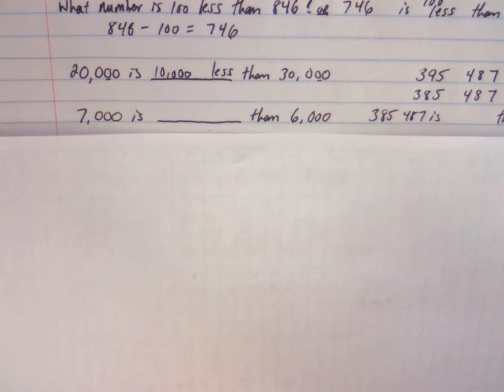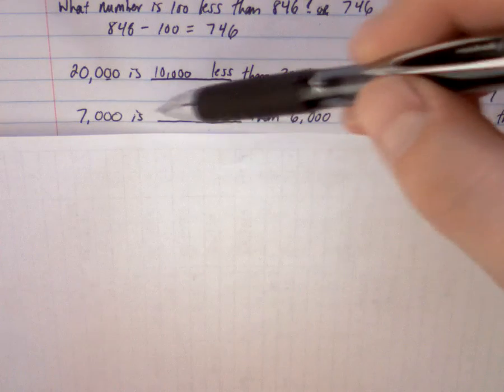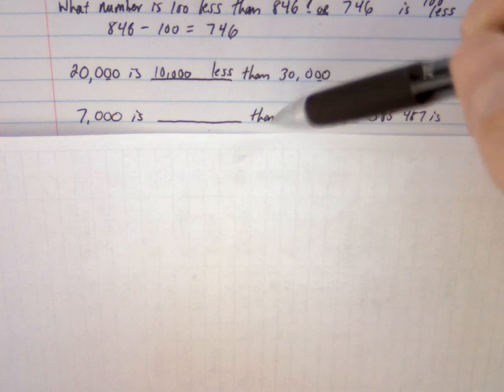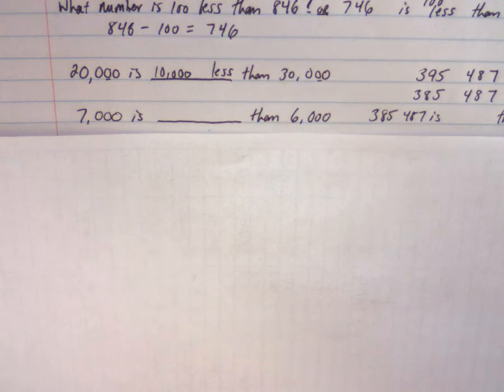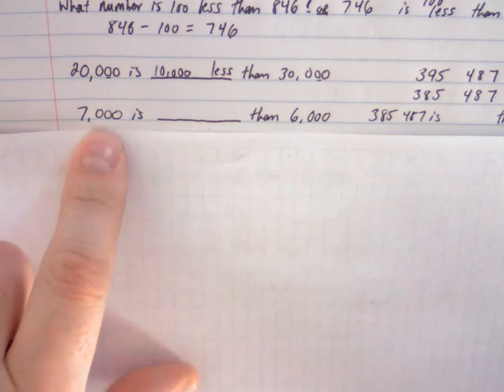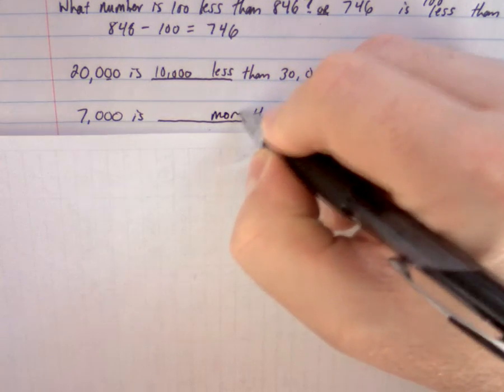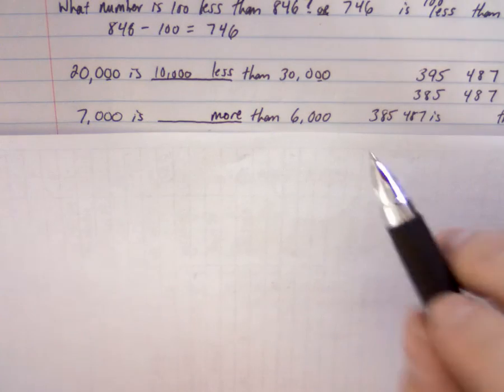Now let's check this out. 7,000 is something then 6,000. Well, if we were going to get 7,000 of something or 6,000 of something, we would rather have the 7,000. So 7,000 is more than 6,000. How much more?